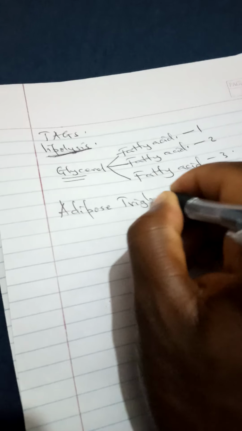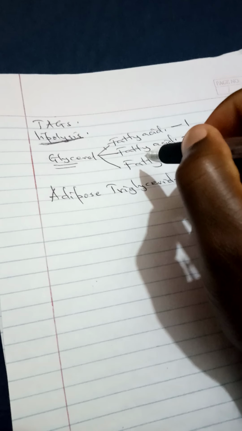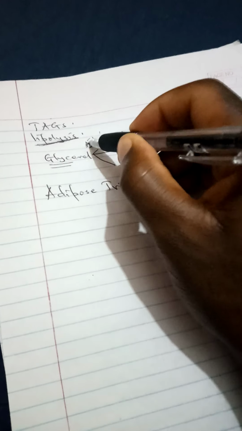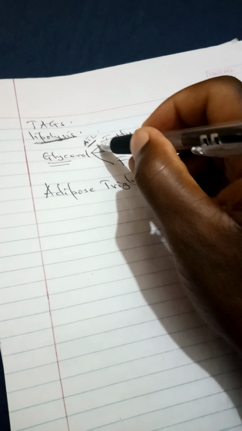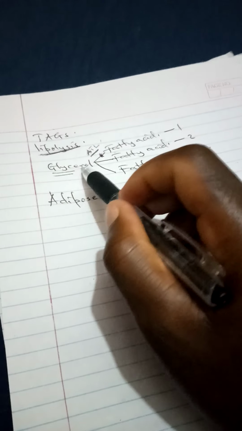During lipolysis, we first utilize the first enzyme, which is called adipose triglyceride lipase. Adipose triglyceride lipase, the enzyme found in adipose tissue, will first break down the bond holding the first fatty acid to the glycerol backbone, by hydrolysis, that is, by addition of a water molecule.